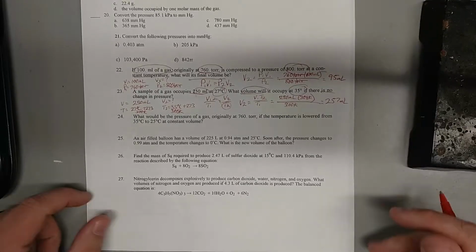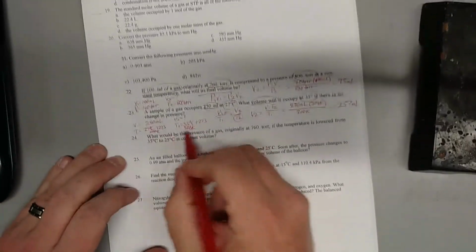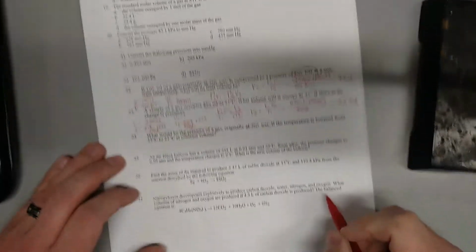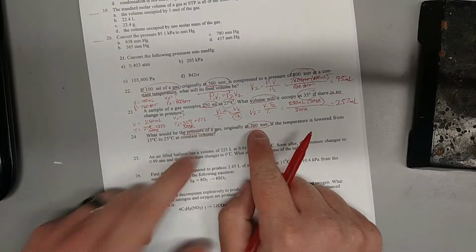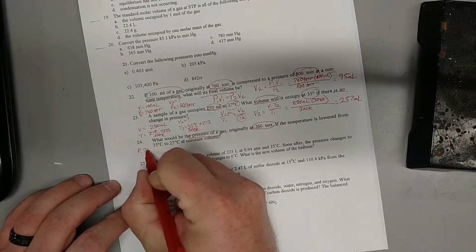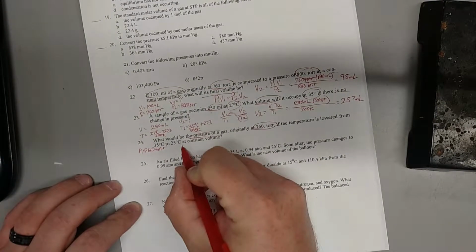There we go. Next problem, number 24. Again, list. It's all about making the list. What would be the pressure of a gas originally at 760 torr? So they got original and pressure after. So they want us to do something with changing pressure. And then pressure is what they want.